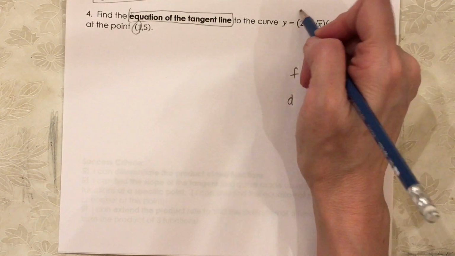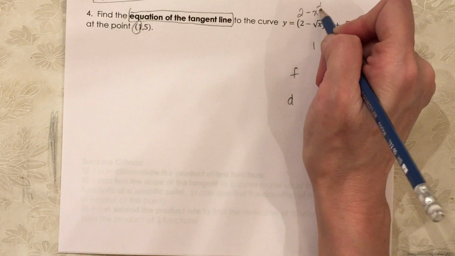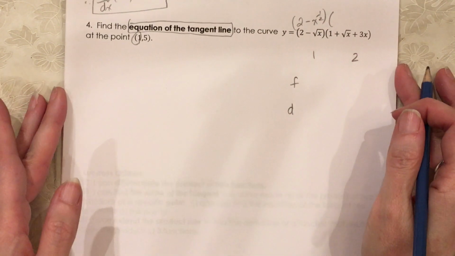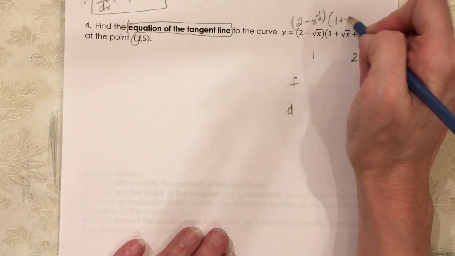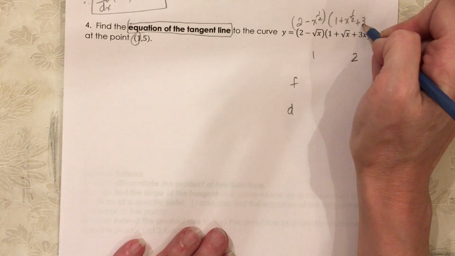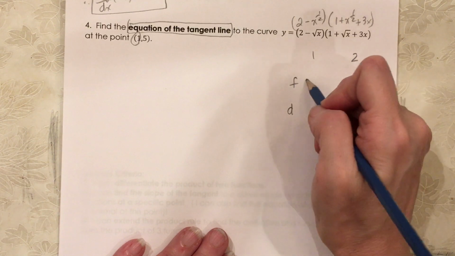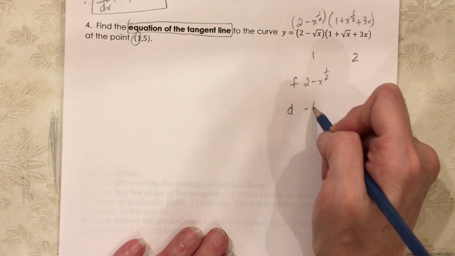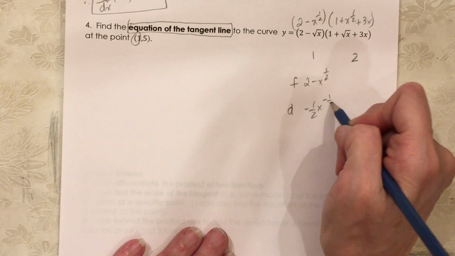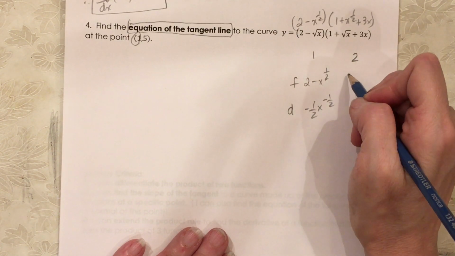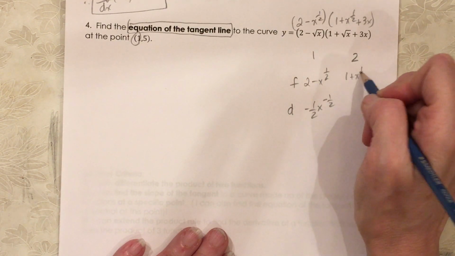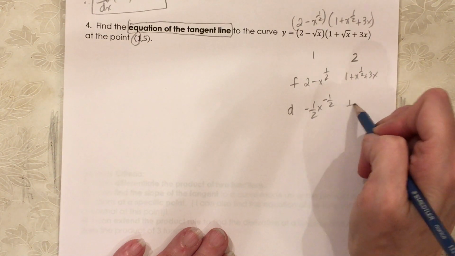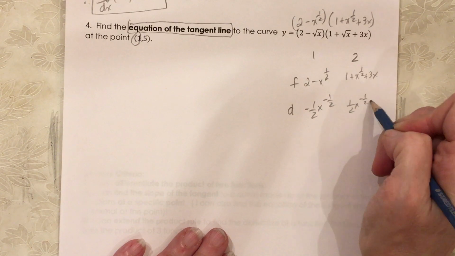So let me just write that up here. Okay, hopefully you can see that. And this one is 1 plus x to the half plus 3x. So our first function is 2 minus x to the 1/2, and its derivative is going to be negative 1/2 x to the negative 1/2. Second function is 1 plus x to the half plus 3x, and its derivative is going to be a half x to the negative half plus 3.